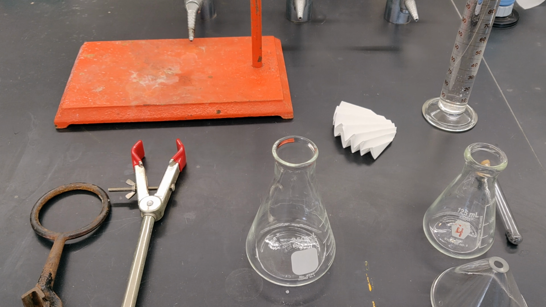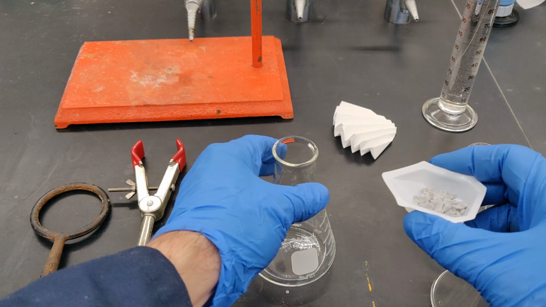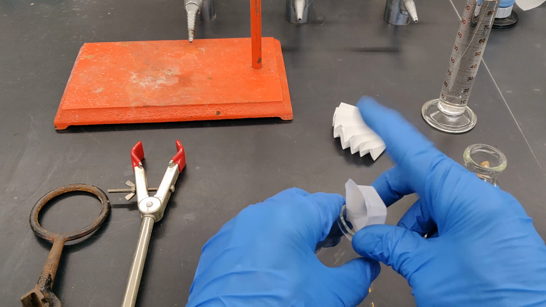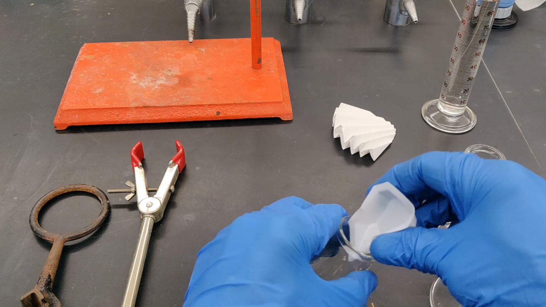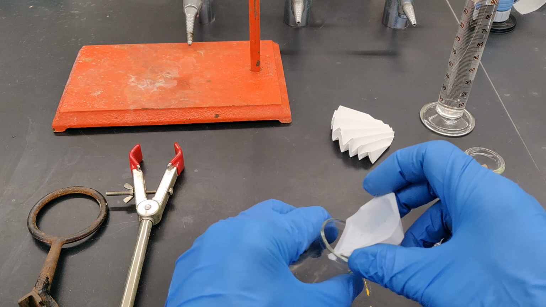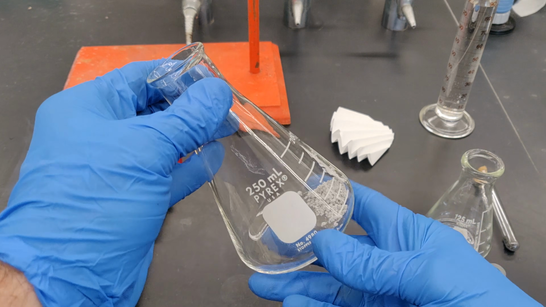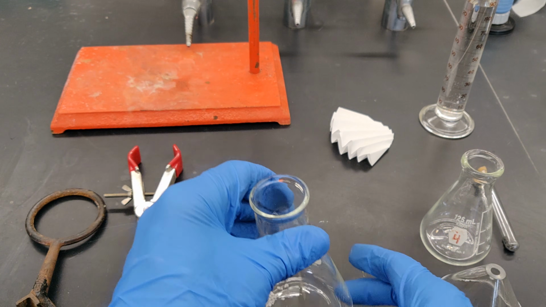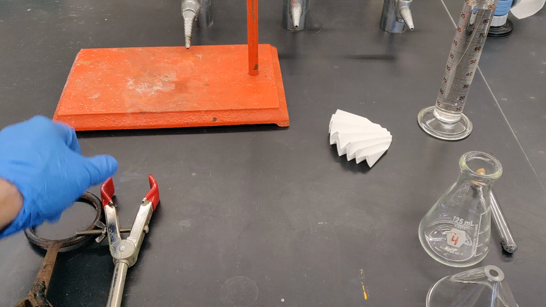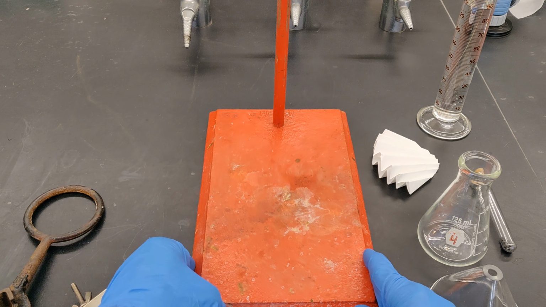Before setting up for hot filtration, transfer the sample from the weighing vessel to a 250 milliliter Erlenmeyer flask. The solid should dislodge easily from the weighing vessel. Don't be concerned with any small specks of solid that might remain on its surface, as its weight is negligible. Set the flask aside in a place where it won't be knocked over accidentally. Now prepare the apparatus for hot gravity filtration.